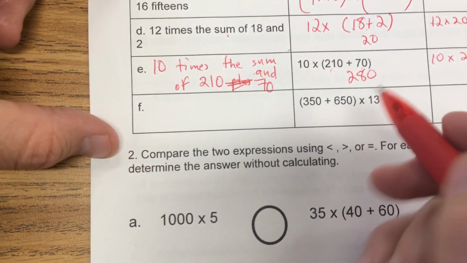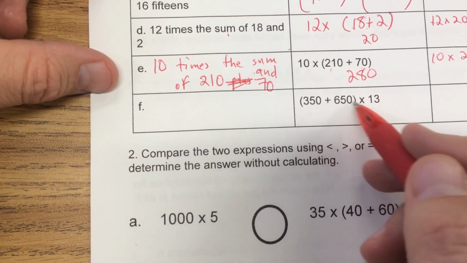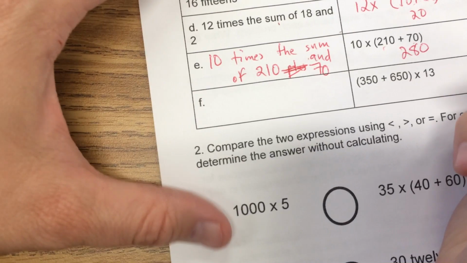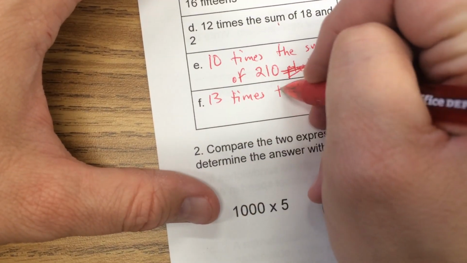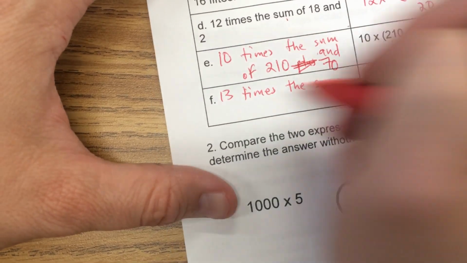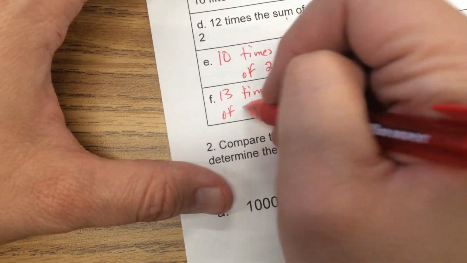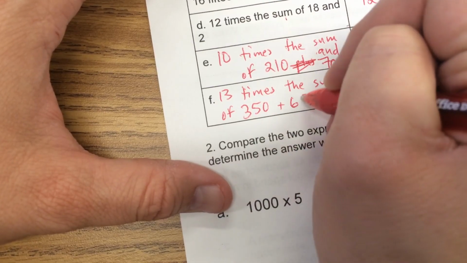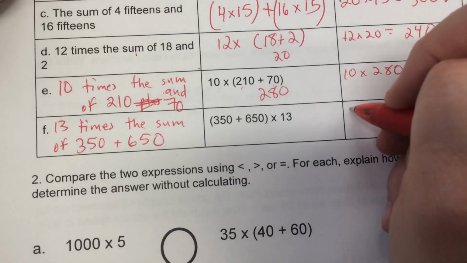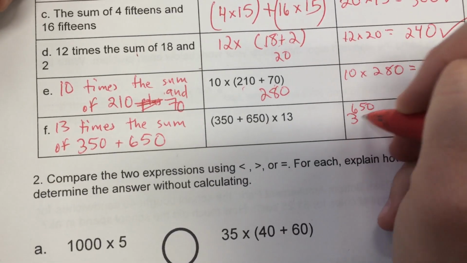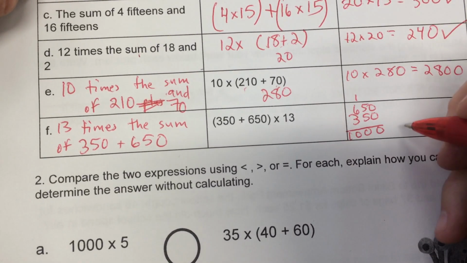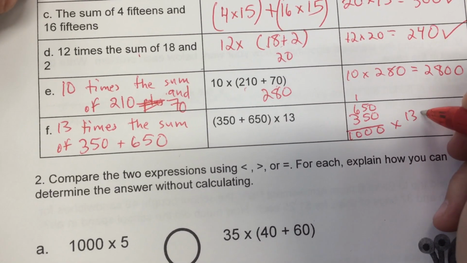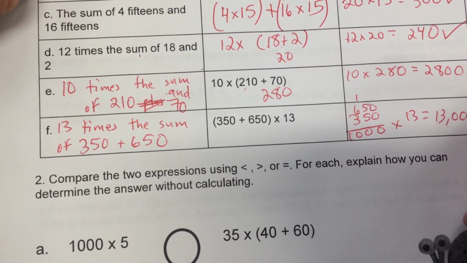We got another one. Let's see. That's the sum of two numbers, and it's going to be times 13. So I'm going to say 13 times the sum of 350 plus 650. Well, what is 350 plus 650? I can do it in my head, but let's go ahead and do that. Oh, it's 1,000. So what's 1,000 times 13? It's 13,000.